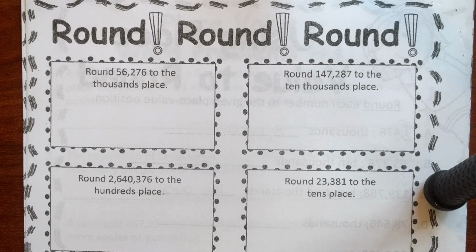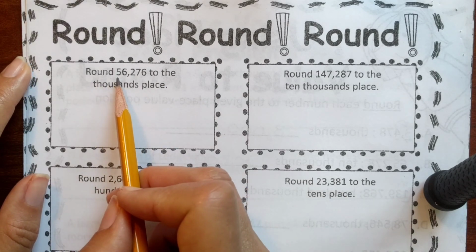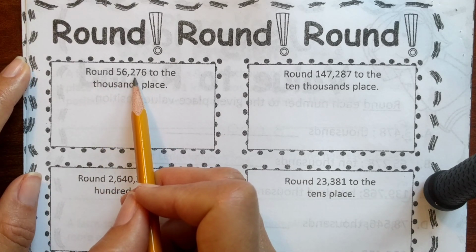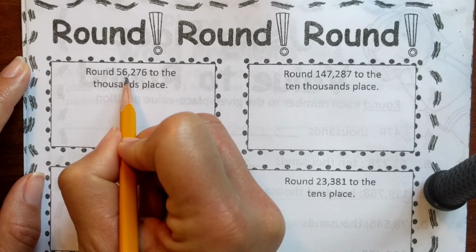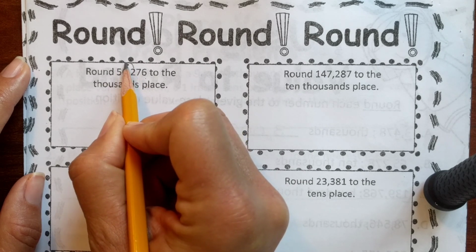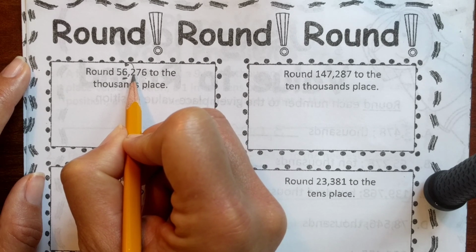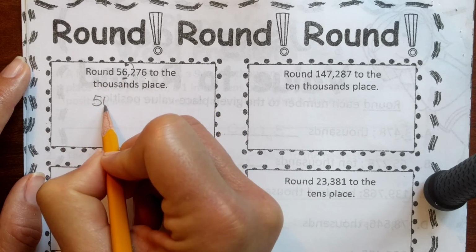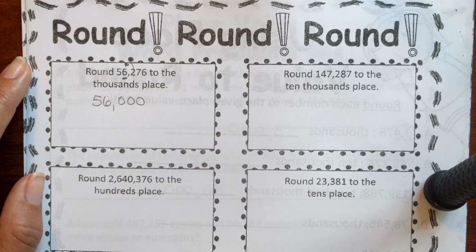Okay, we have more rounding on this side. We're going to round 56,276 to the thousands place, which is right here. So I look at the number behind. Does it affect that 6 or not? It does not, because it's less than 5. So I'm going to say 56,000 is our rounded number to the thousands place.